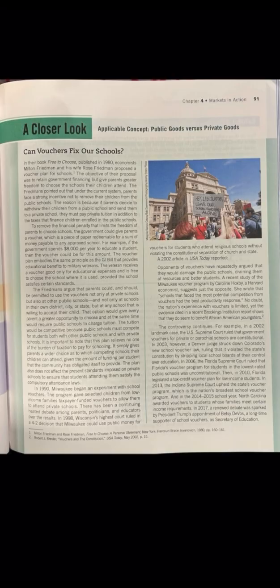A 2002 article in USA Today reported that opponents of vouchers have argued that they would damage the public schools, draining them of resources and better students. A recent study of the Milwaukee voucher program by Caroline Hoxby, a Harvard economist, suggests just the opposite. She wrote that schools that face the most potential competition from vouchers have the most productive response. No doubt, the nation's experience with vouchers is limited, but the evidence in a recent Brookings Institution report shows that they do seem to benefit African American youngsters.